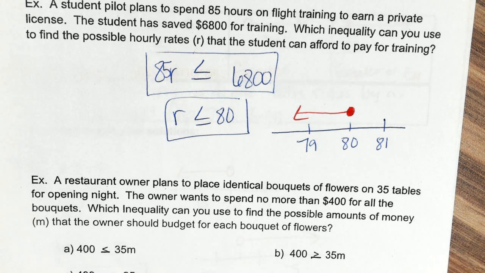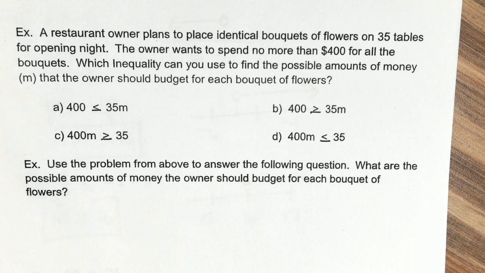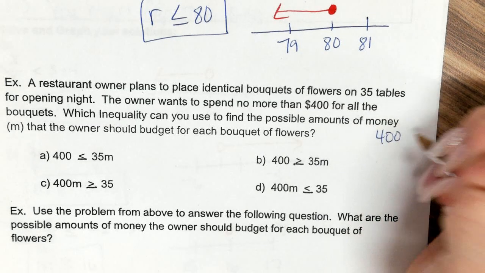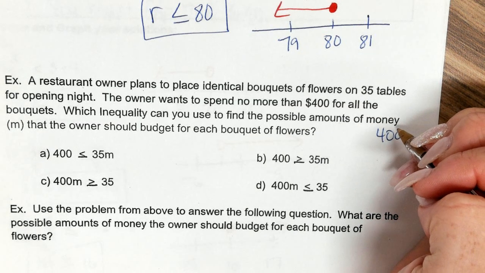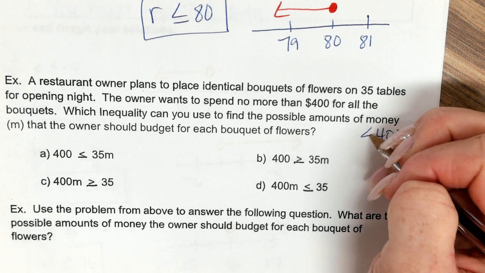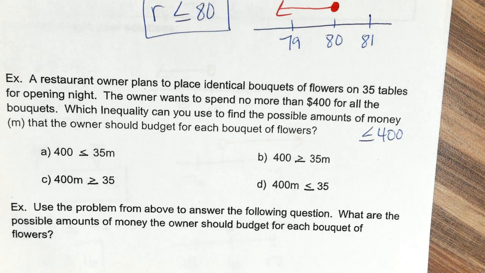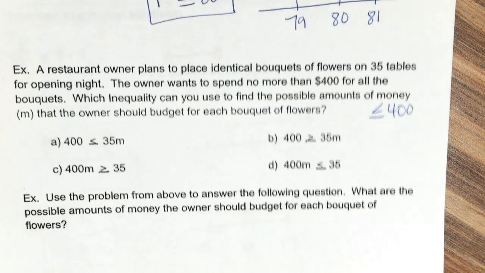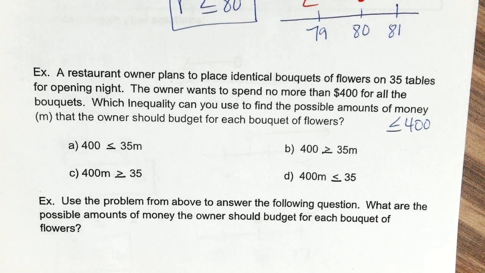Okay, the next one. A restaurant owner plans to place identical bouquets of flowers on 35 tables for opening night. The owner wants to spend no more than $400. So I know right now that it's going to be 400 and no more than is going to look like that. Do y'all agree? I'm not even going to look at their answer choices. I'm going to set it up first on my own.